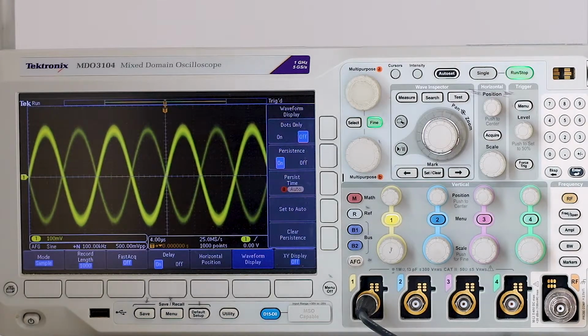In our next video, we'll demonstrate XY display as used to create Lissajous patterns.